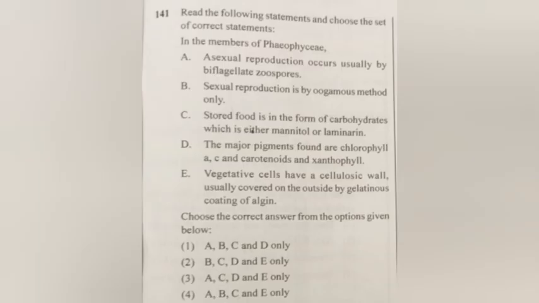141. Read the following statements and choose the set of correct statements in the members of Phaeophyceae. Choose the correct answer from the option given below. Answer 3. A, C, D and E only. That is, asexual reproduction occurs usually by biflagellate zoospores.